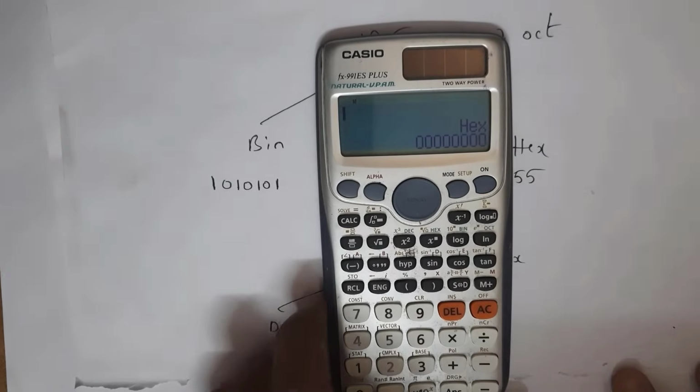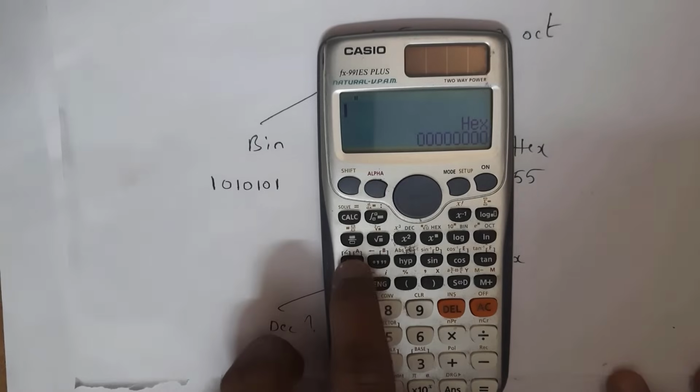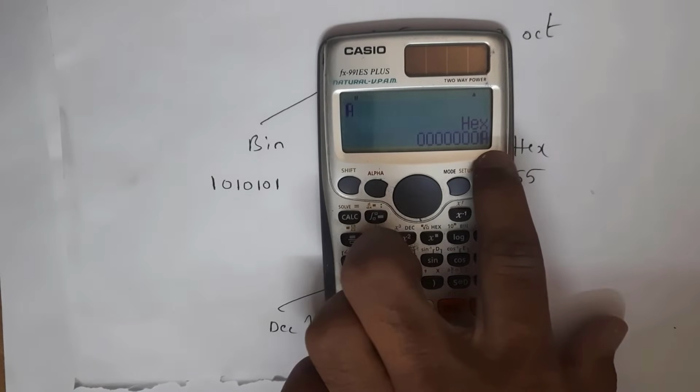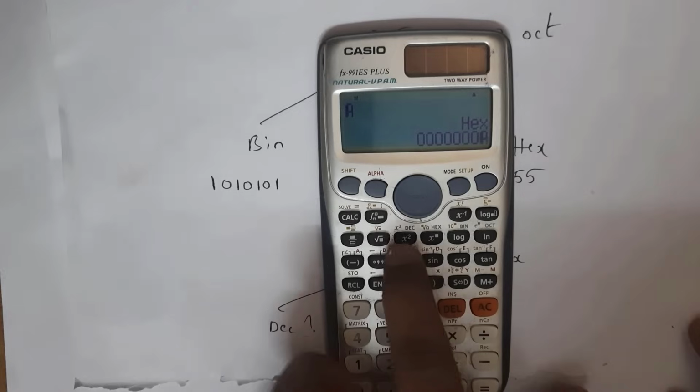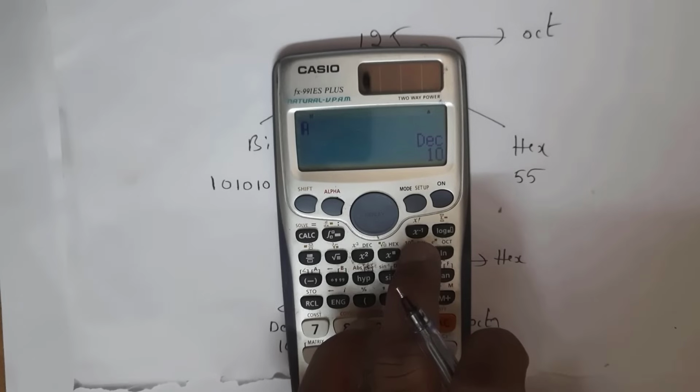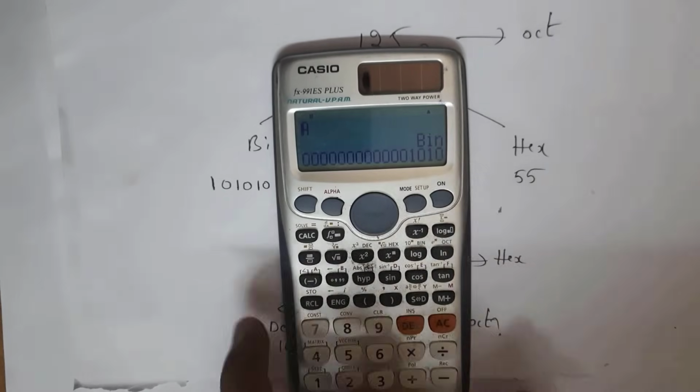Here I want to convert this hexadecimal number A. Here you can see A. Click on it and press is equal to. So here you can see hexadecimal number A. Now I want to convert this hexadecimal number A into decimal. So just click on decimal. Answer is 10. And if you want to convert this hexadecimal number into binary, then just click on binary. Answer is 1010.